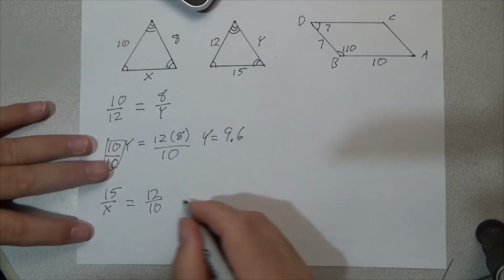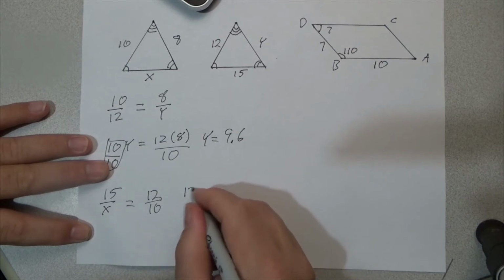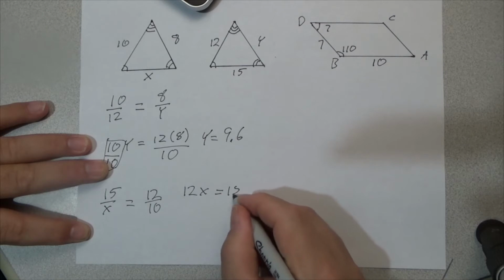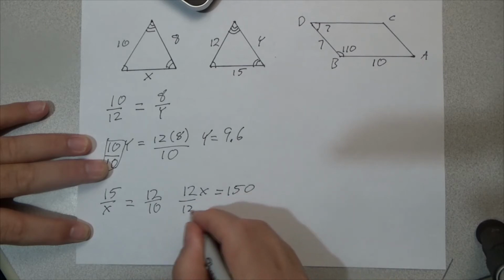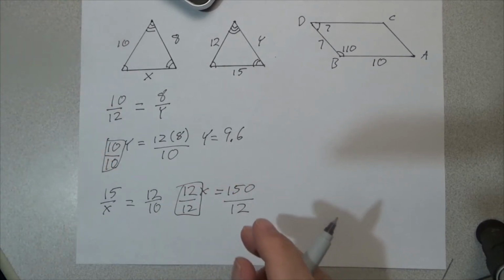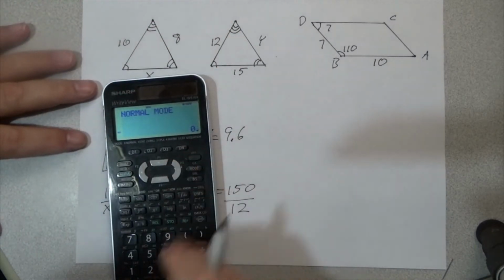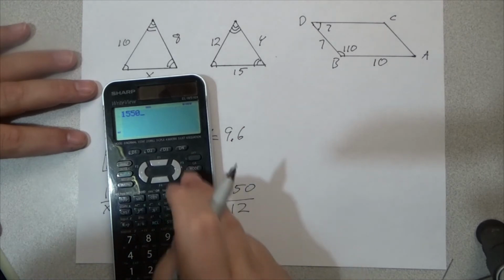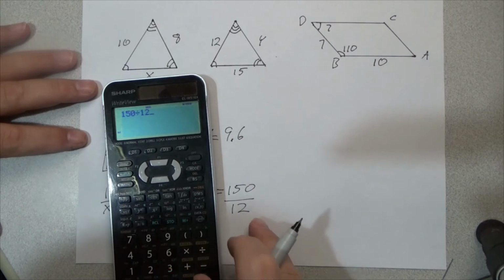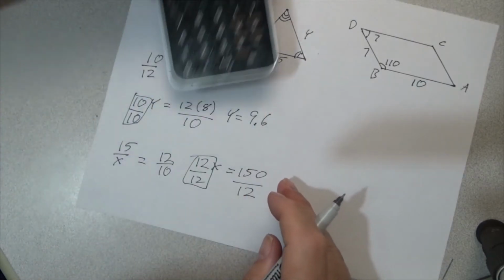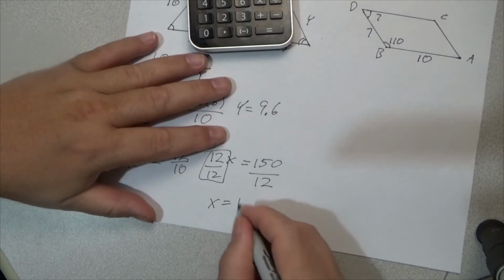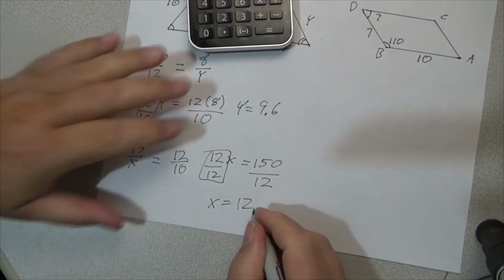So 12X equals 150. Divide that by 12. Divide that by 12, that's 1. 150 divided by 12 equals 12.5. So X equals 12.5.